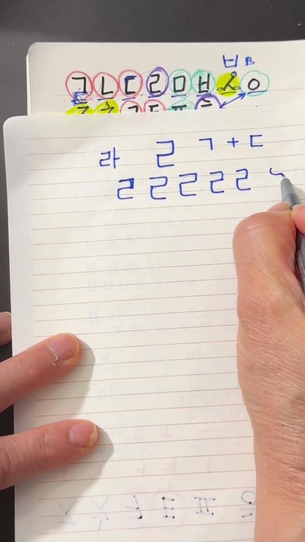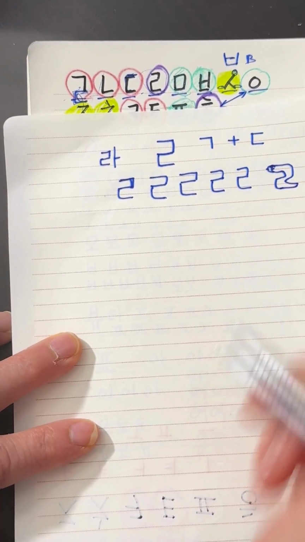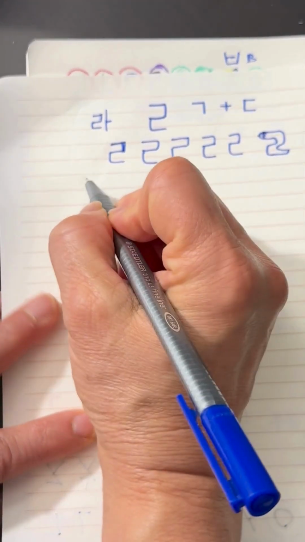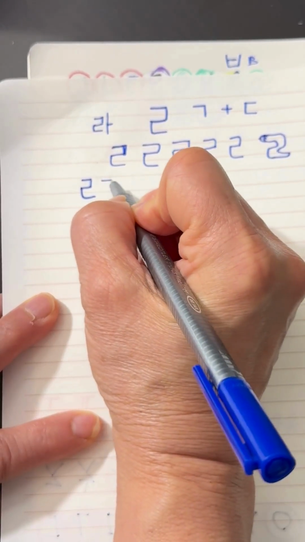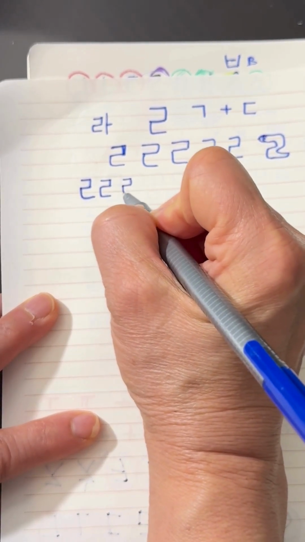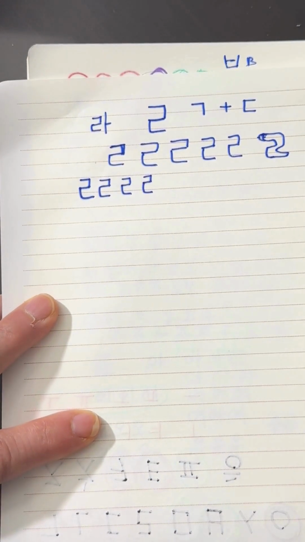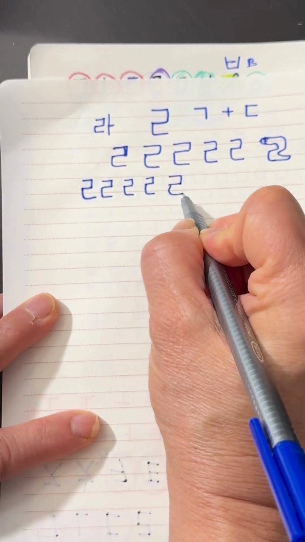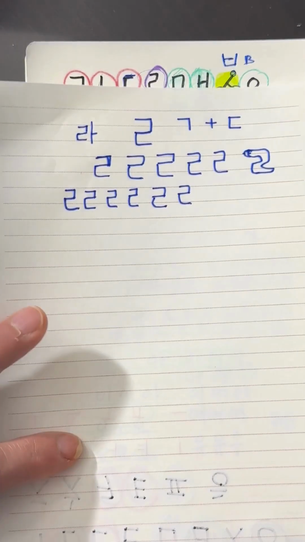I told you that this one kind of looks like a rattlesnake. I don't know. Yeah? 르. So remember the rattlesnake. 르, close to R or L. Okay? So here, 1, 2, 3. Slowly, one more time. 1, 2, 3. Got it? 1, 2, 3. Again, 르.